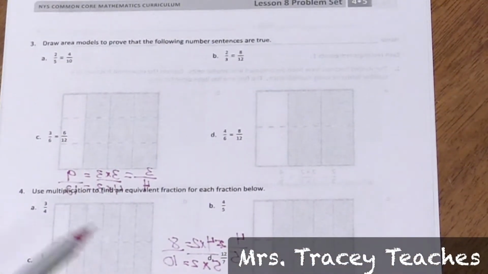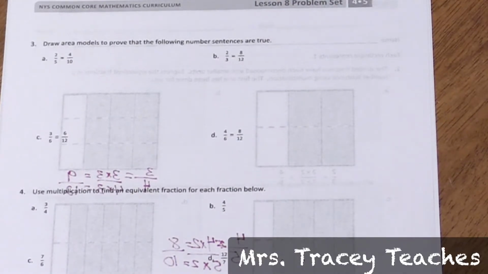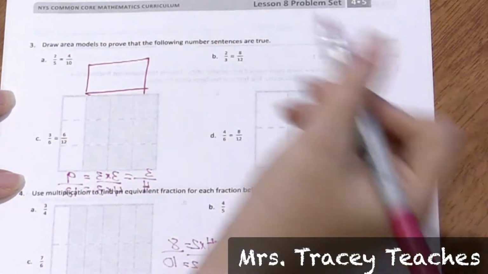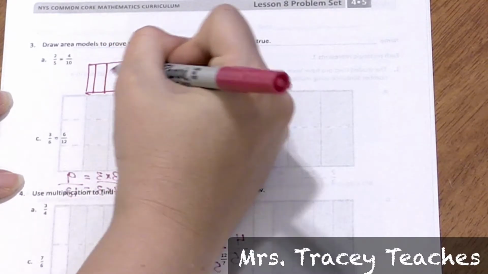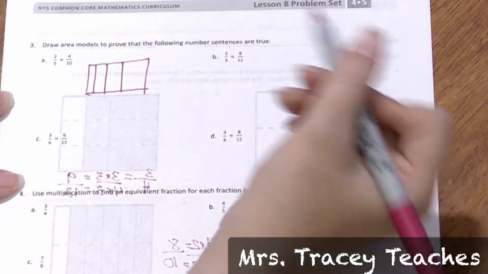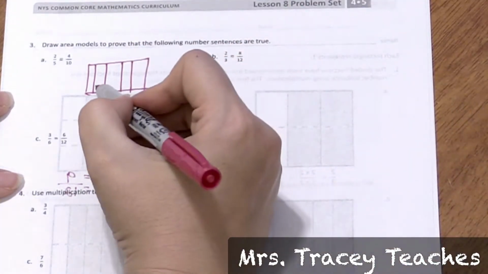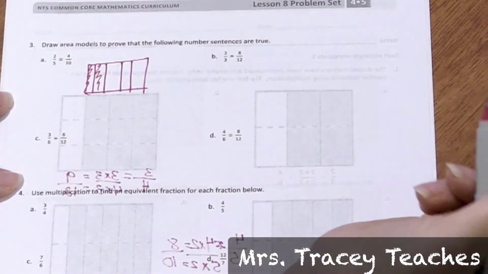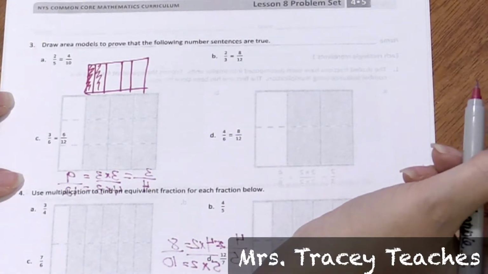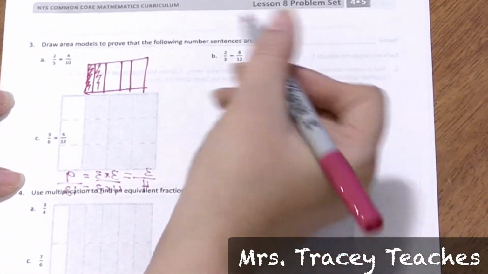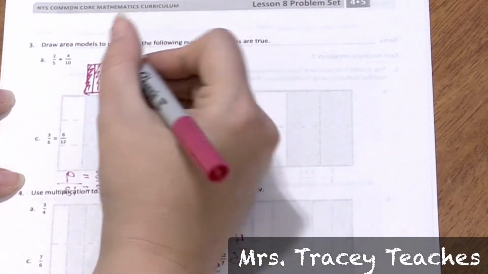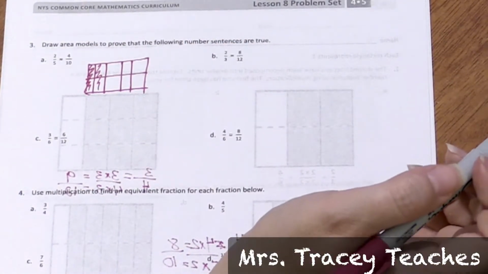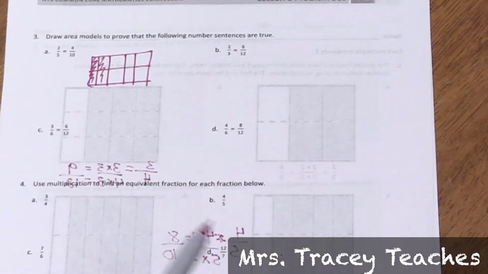So on this part right here, it says draw an area model to prove this. So I first have to draw out of 5. So I'm going to do 1, 2, 3, 4. They're not totally even, but just try your best. So it first colors in 2, and so I did 2 out of 5. And now 5 times what is 10? 2, so I'm going to split it in half. Now I have 4 colored in, and so that's how you prove it, by drawing it. So that's what you do right there.